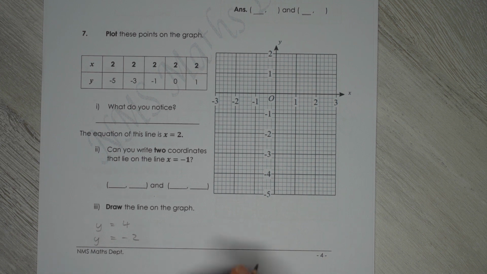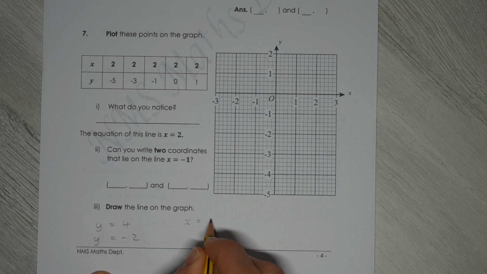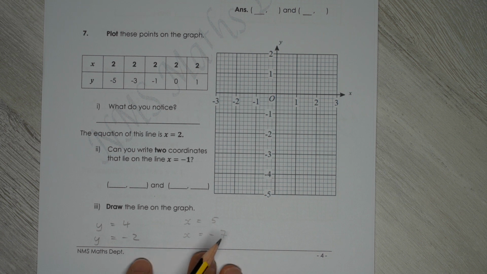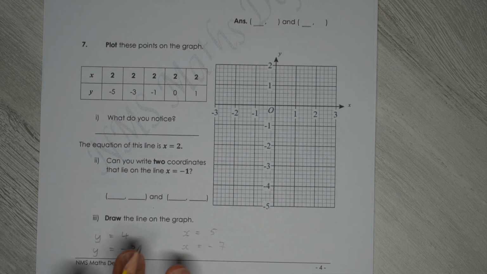We can also be given x is equal to 5 or x is equal to minus 7, without involving the y. So I'm going to work out question 7 as an example by referring again to the presentation, like before, okay?